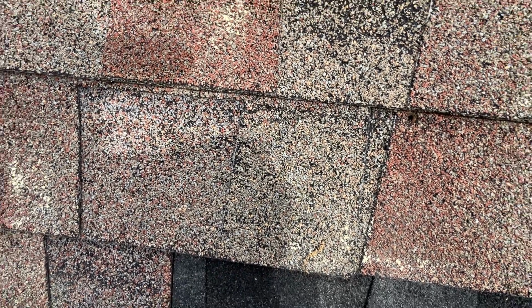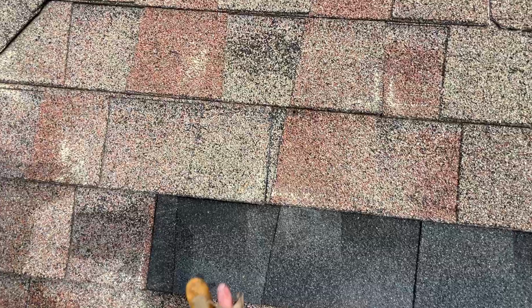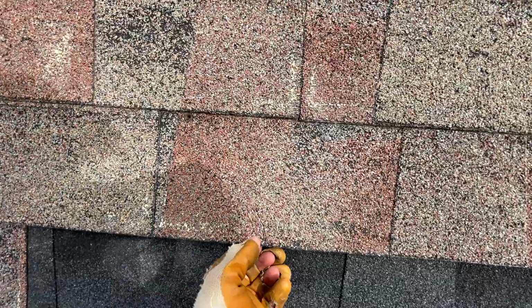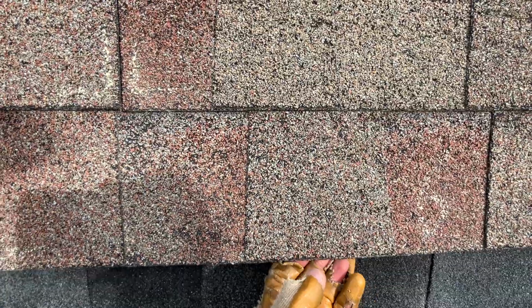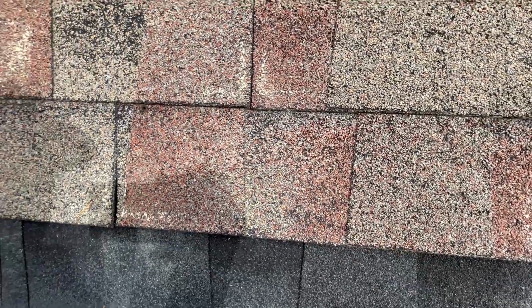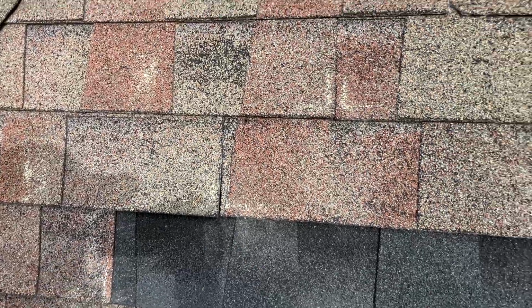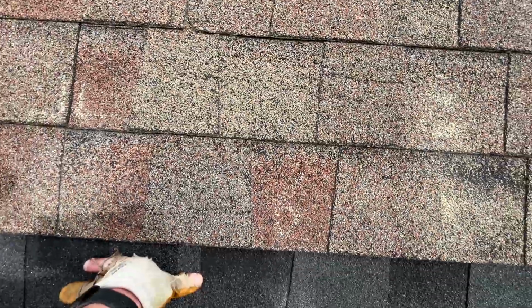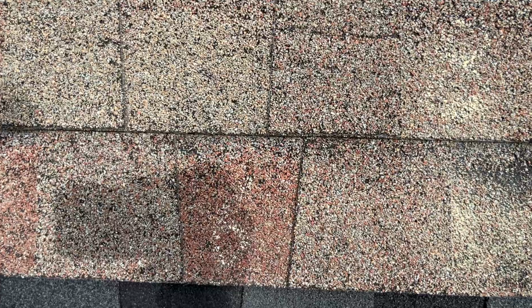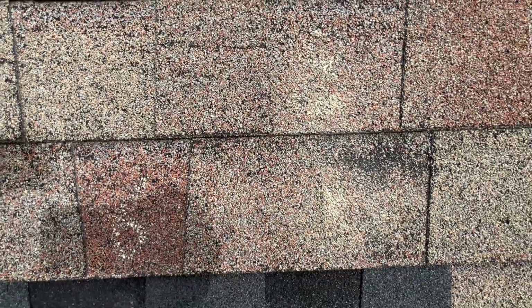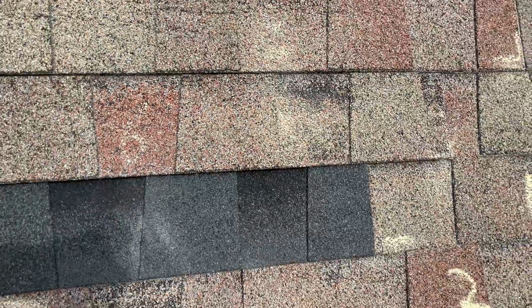You can also see very significant granule loss in those areas as well with the stress fractures. The purpose of those granules is to protect that matting from weathering. So when we do have those areas with significant granule loss around those stress fractures, that already broken matting is not going to have as much protection now for the weather. So that'll allow that already broken matting just to deteriorate rapidly.